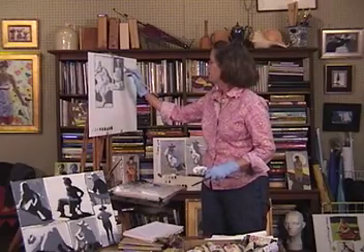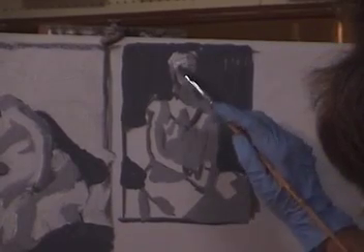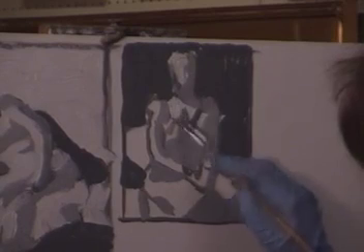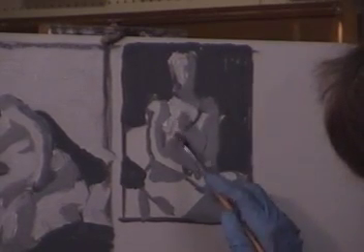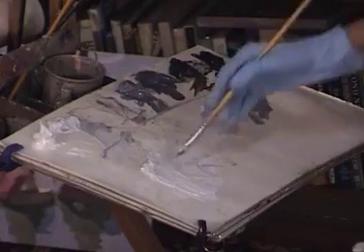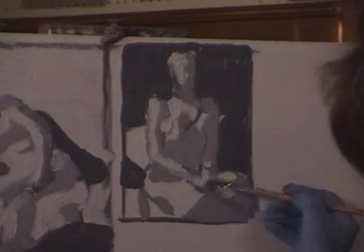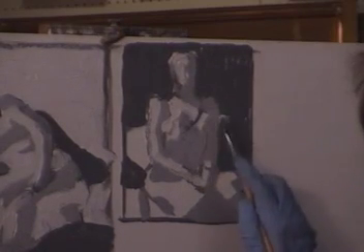and I just want you to remember that values create your design, values create your dark light pattern, which is really what's going to draw you from a distance. Tie these lights together. This is in light, illuminated.